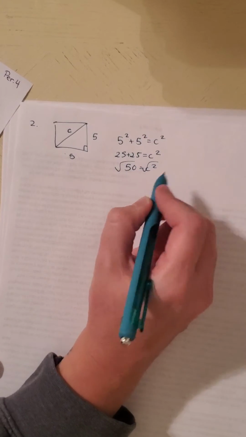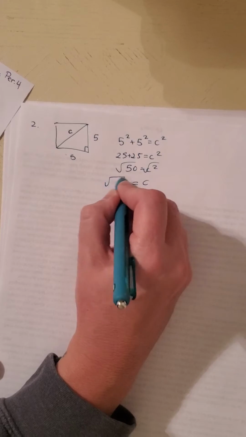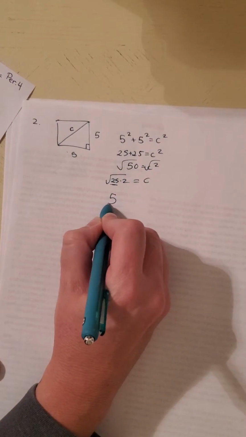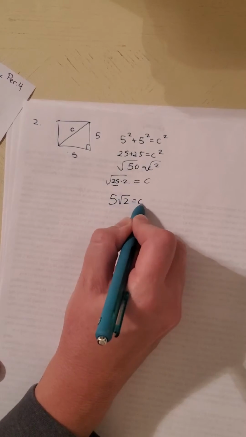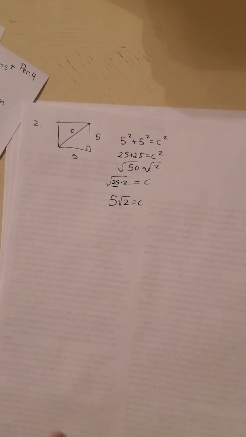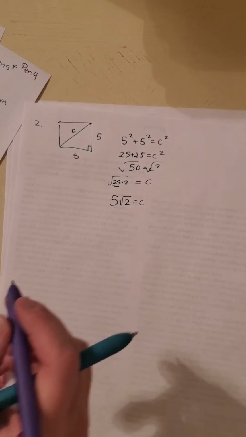We'll square root both sides. C equals the square root of 50, which is 25 times 2. 25 is a perfect square. It's 5. Radical 2 is irrational. It stays under the radical. And so 5 square root of 2.